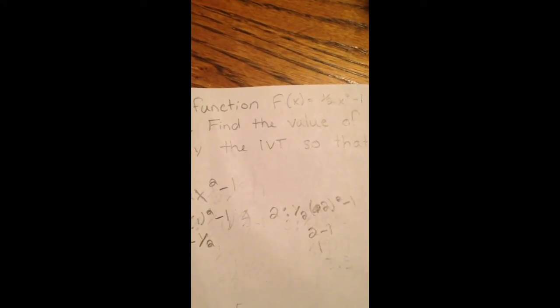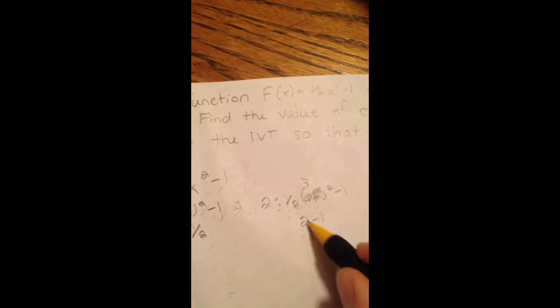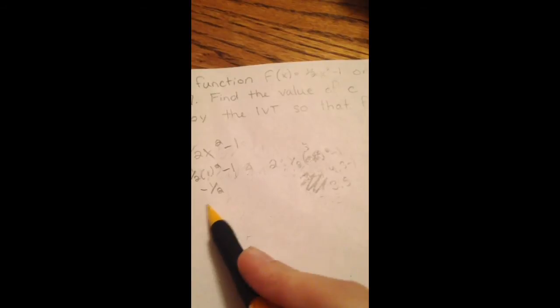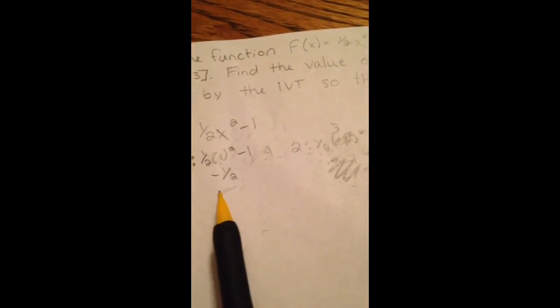So, no, sorry. This is a 3. So that's actually 1/2 of 9, which is 4.5 minus 1. You get 3.5. So we have -1/2 and 3.5. So we had to make sure that f of c was between f of a and f of b. Our f of c is 2, and that is between -1/2 and 3.5.